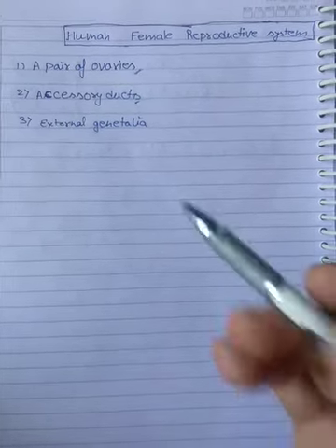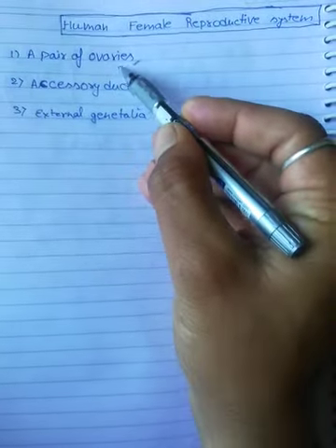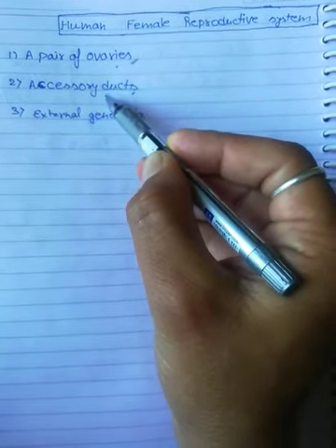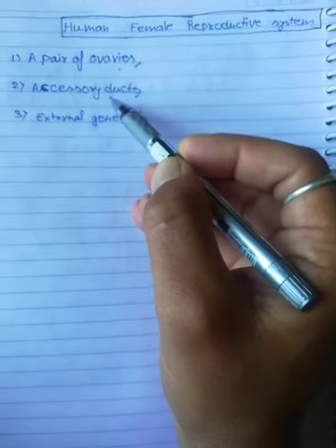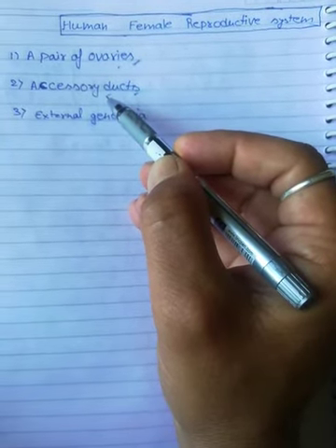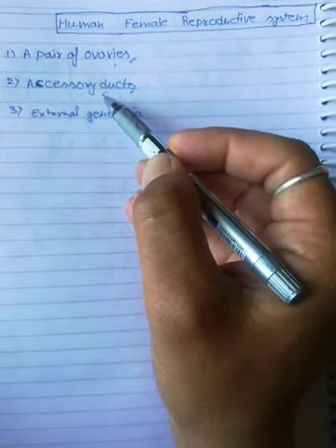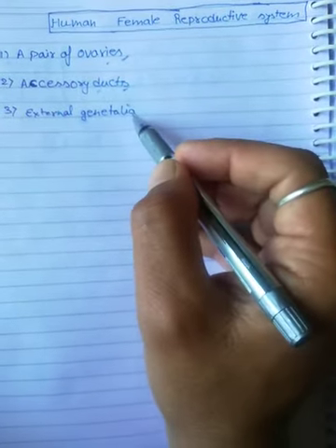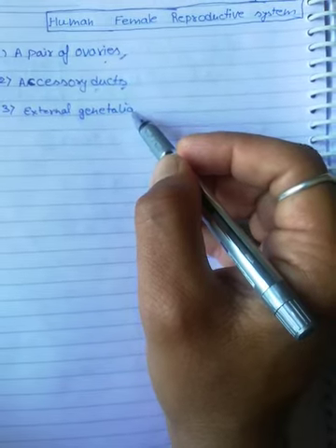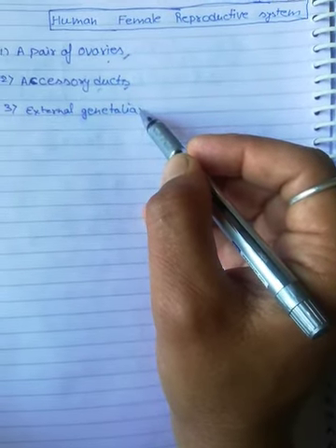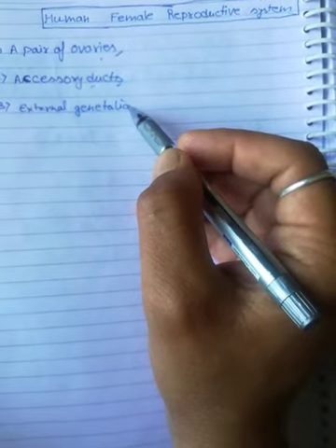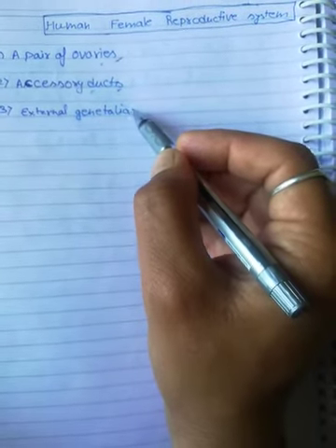The first one is a pair of ovaries. Second, some accessory ducts. What are accessory ducts? I am going to tell you. Oviduct or fallopian tube is the first one, uterus is the second one, and the vagina is the third one. And the last part is called external genital organ or external genitalia. It contains basically mons pubis, labia majora, labia minora, clitoris, and hymen.